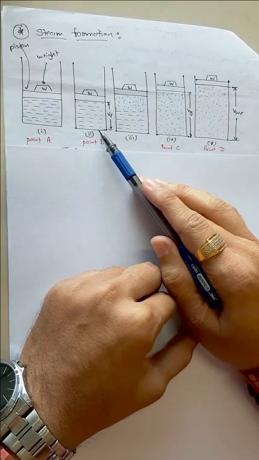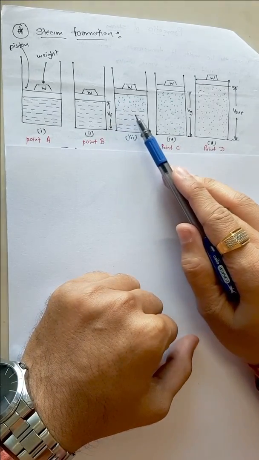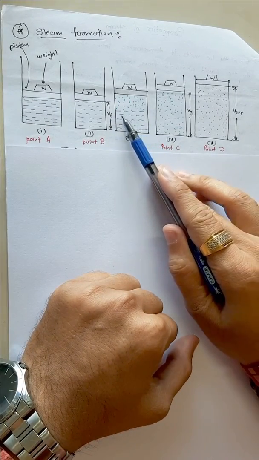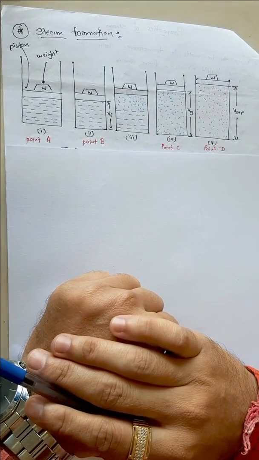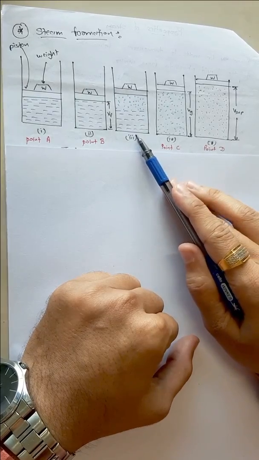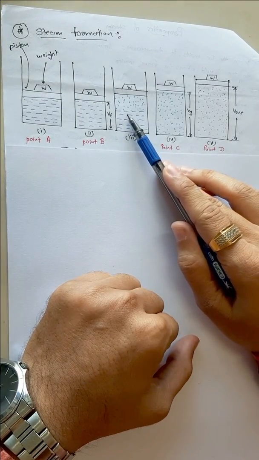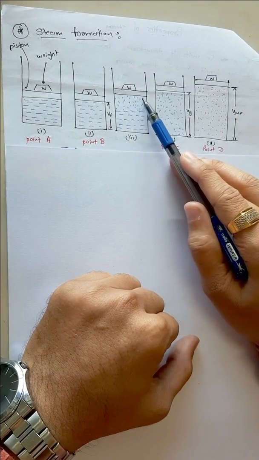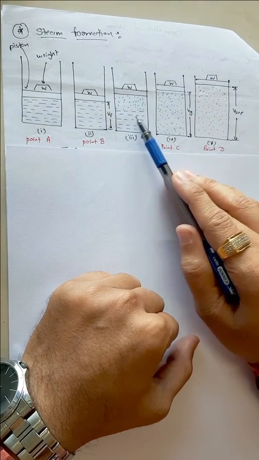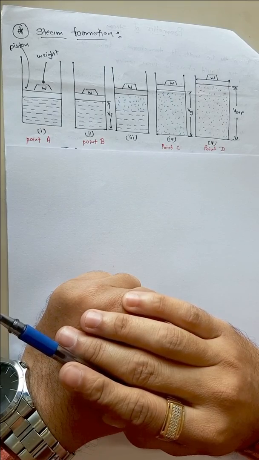Now further addition of heat will start to convert the wet particles of water into dry particles of steam. In figure number 3 we can see some portion of water is converted into steam. Here the particles shown are dry particles, and below that these are wet particles.